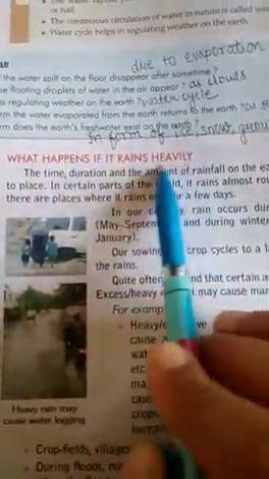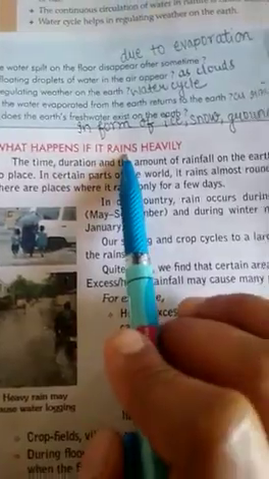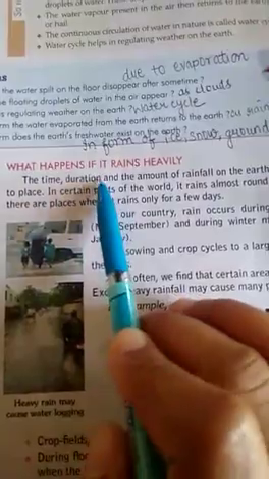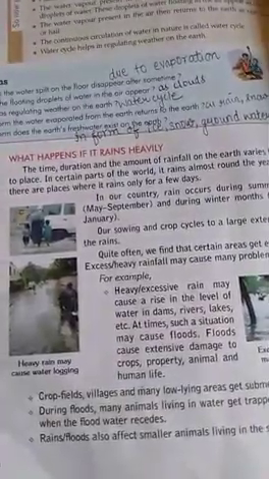And next is what will happen if it rains heavily. The time, duration, and amount of rainfall on earth vary from place to place. In some parts of the world, it rains almost all around the year, but in some places it rains for only a few days, and in some states rain comes for only one month, or for a few days only, and there is a shortage of water because rain is less.